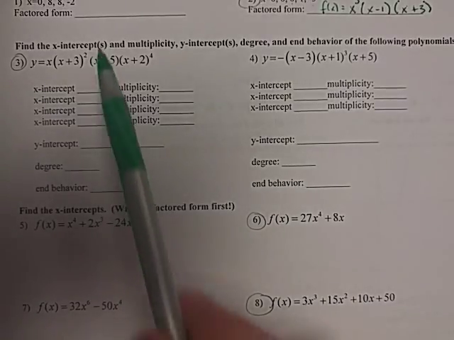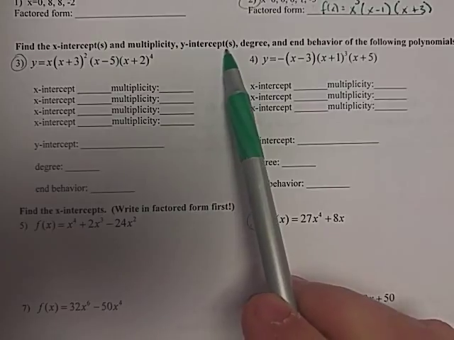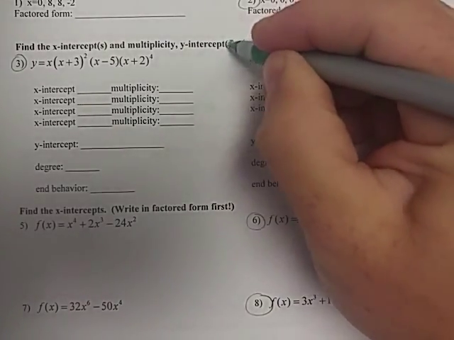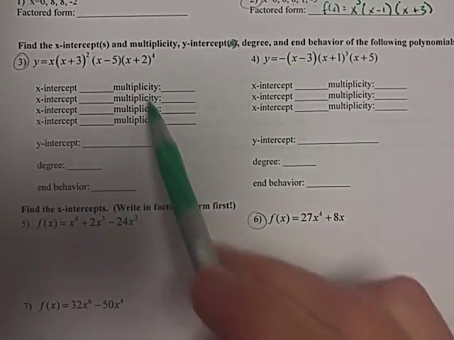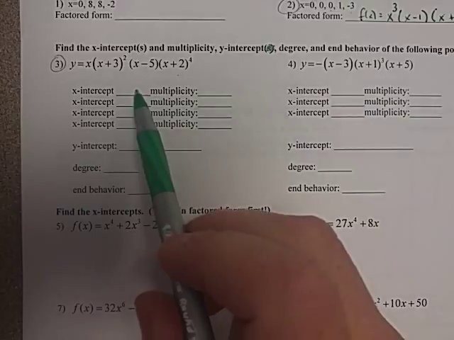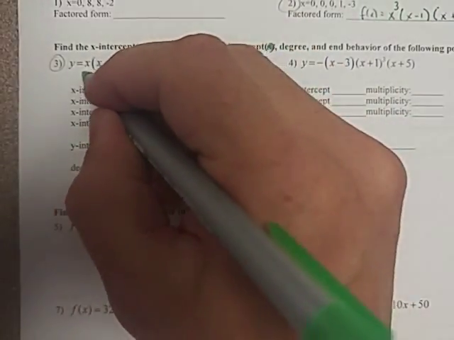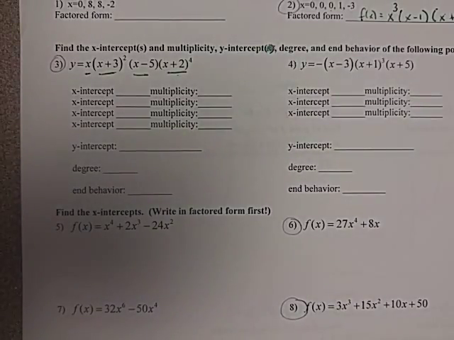So we want to find the x-intercepts and multiplicity that goes with each of those. The y-intercepts, so that should just be 1, singular. There's only ever going to be 1. Then the degree and the end behavior of this equation right here. So we see that there are going to be 4 x-intercepts, and some of them have higher multiplicity and some of them don't.